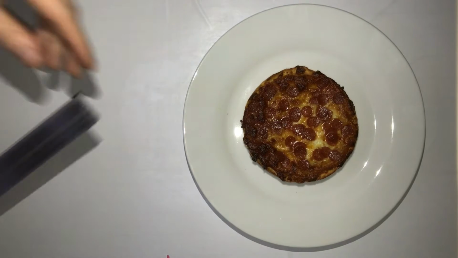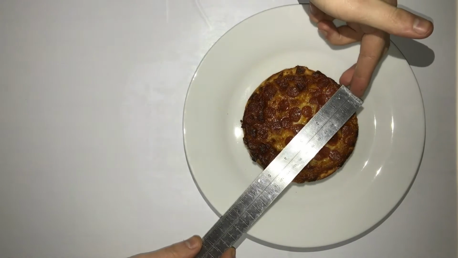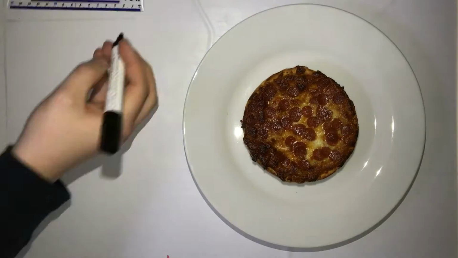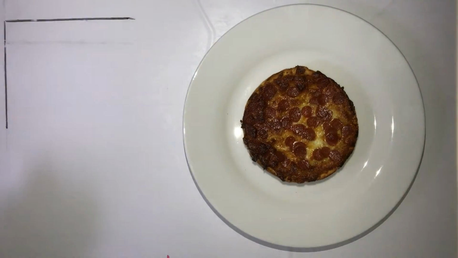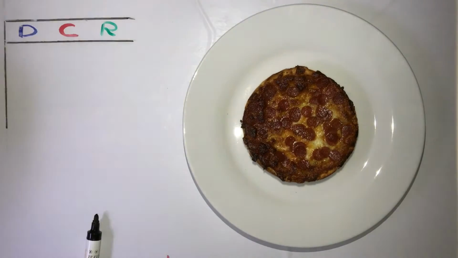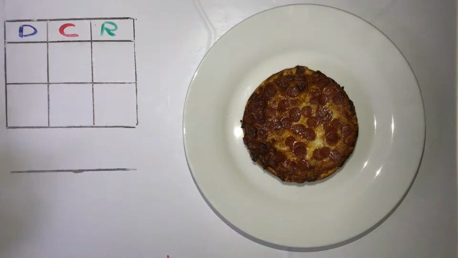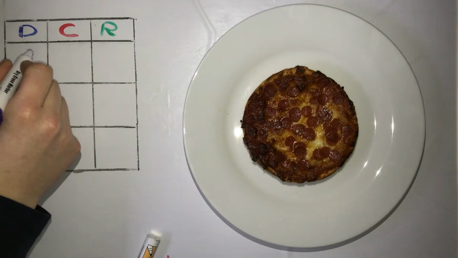We begin with the smallest pizza and measure its diameter. But first we need to create a table. What we do is we create 3 column heads, one for the diameter, one for the circumference, and one for the ratio r, which we're going to find later. For this first smallest pizza, the diameter comes out as 5 inches.